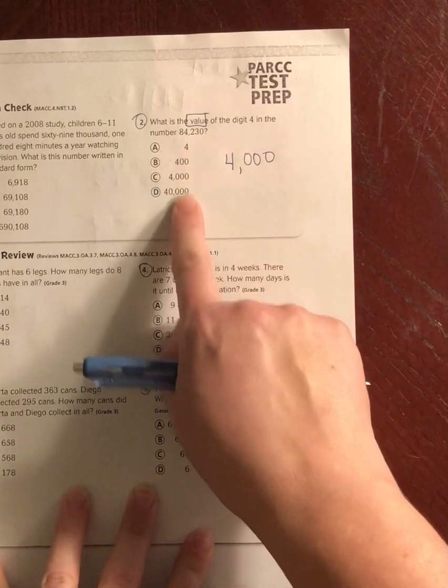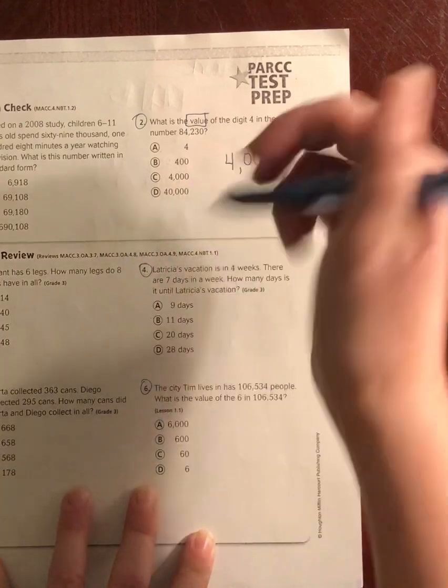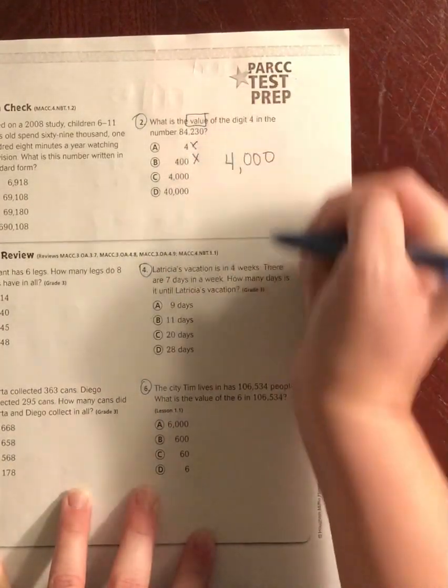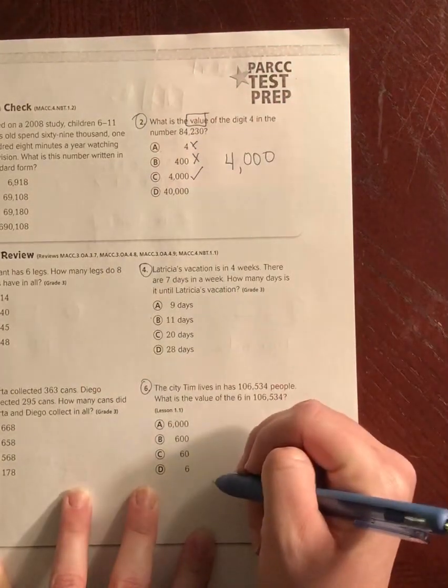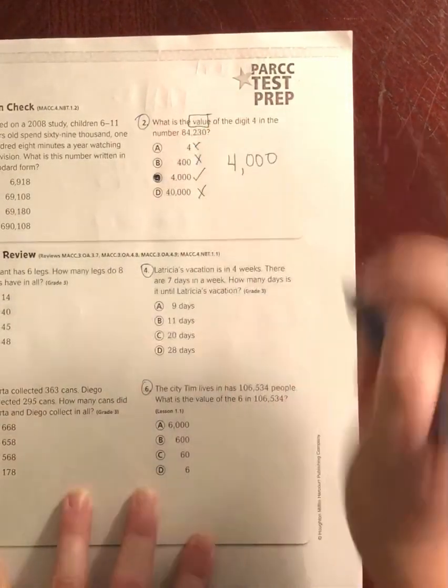Then we can compare with the multiple choice answers to match it to the one that matches exactly. So we eliminate 4, 400, 4,000 is exactly the same, and 40,000 is not. So our choice is C, 4,000.